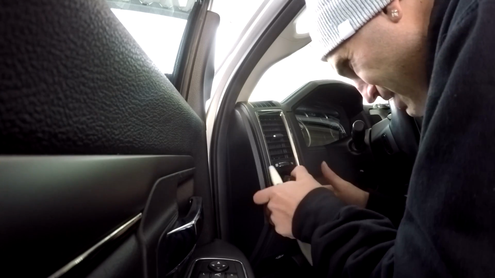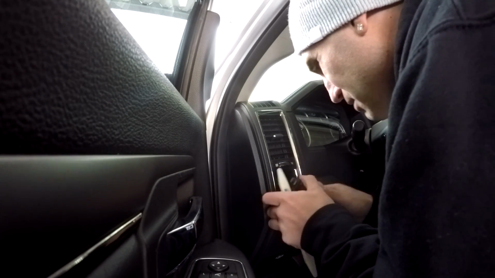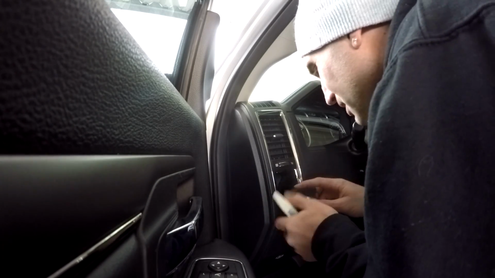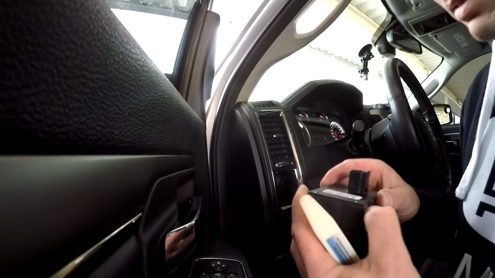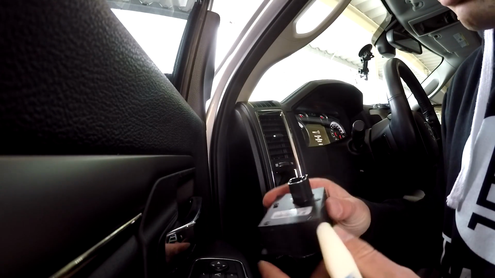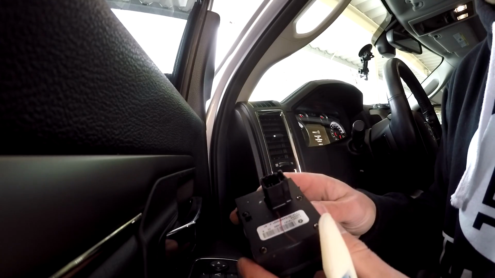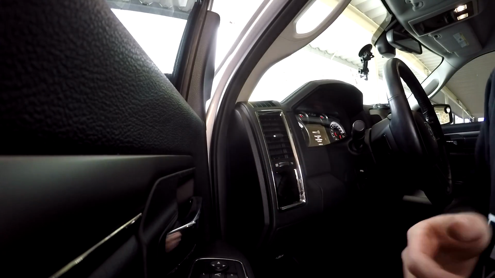So this is it. The wires are super tight in the back, but basically there's a little tab, push the button, release. So let's go ahead and take this apart. Let's see what's inside and see if we can't clean up the contacts or something like that.